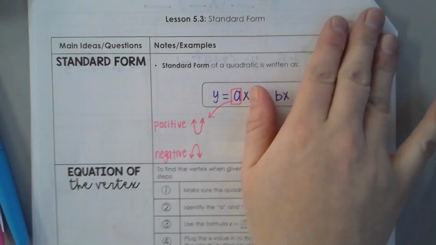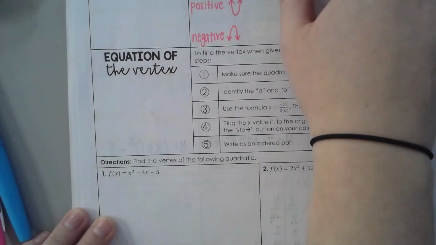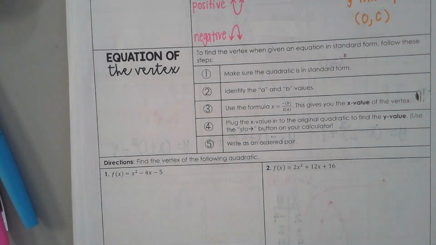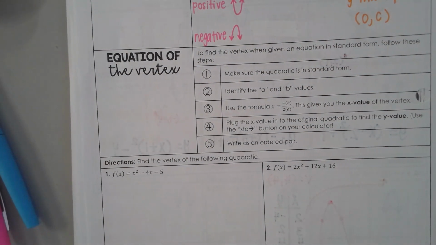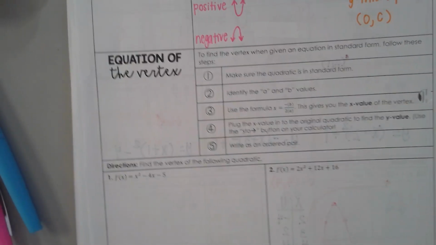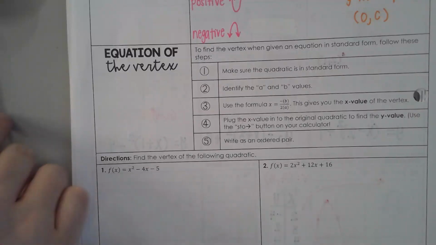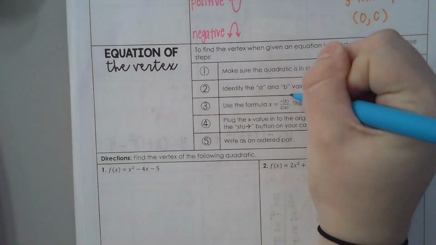Now the first thing we're going to practice is the vertex. And this is a teensy bit harder than vertex form. We actually have to use the calculator. There's a small formula that we use to find the vertex. And it's this formula right here.